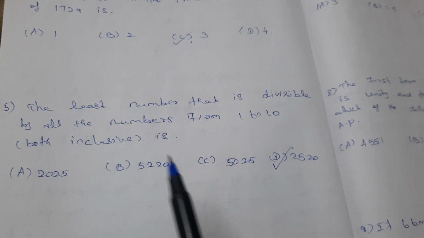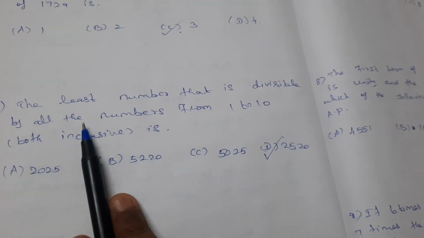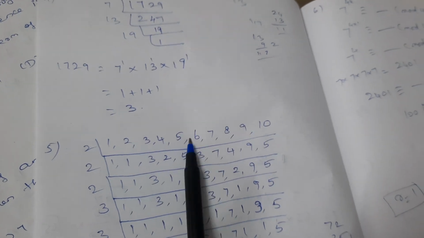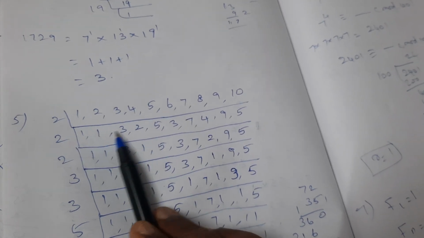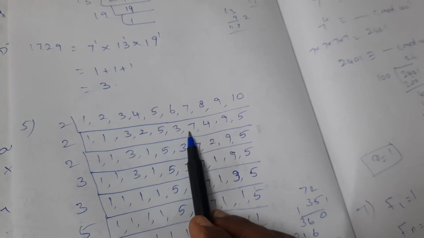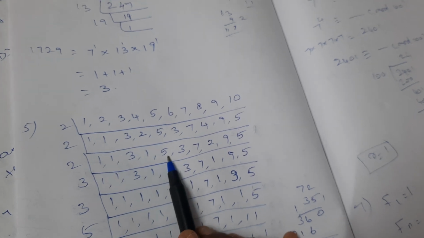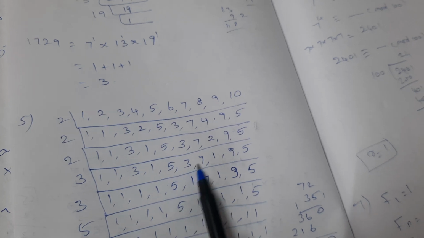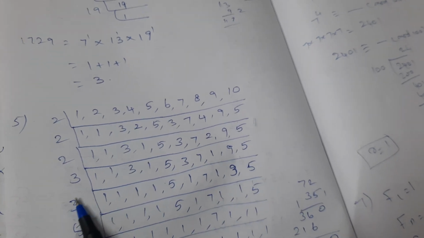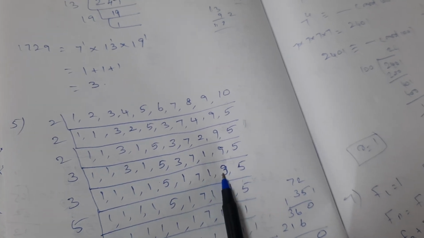Next, the fifth sum: the least number, that means LCM, that is divisible by all the numbers from 1 to 10. So 1 to 10 means 1, 2, 3, 4, 5, 6, 7, 8, 9, 10. So for the LCM we first take the 2 table: 2, 4, 6, 8, 10. Dividing by 2 repeatedly, then again by 3, the numbers reduce: 3, 5, 7, 9 and so on, then 3 table.